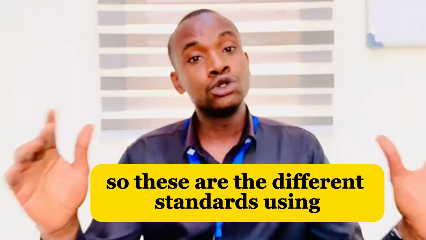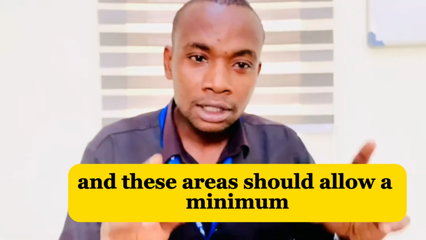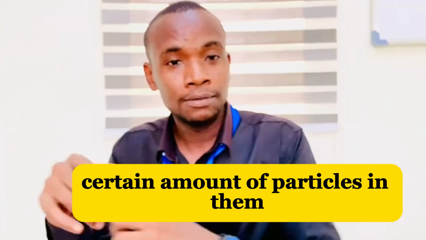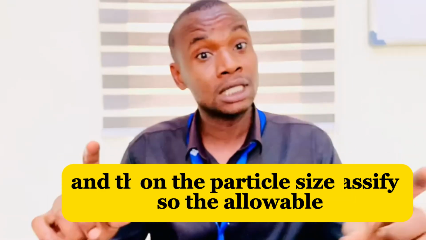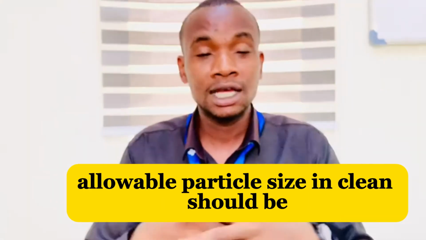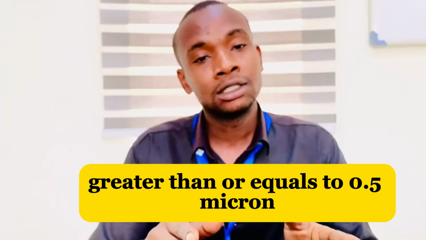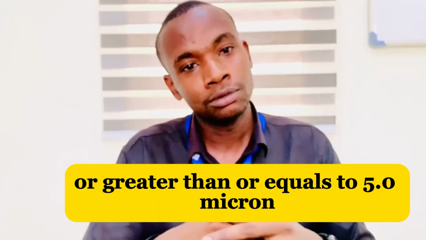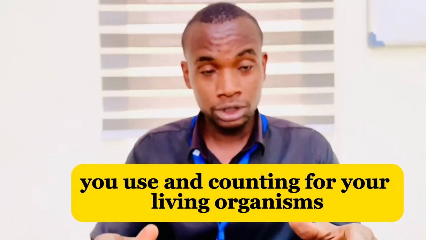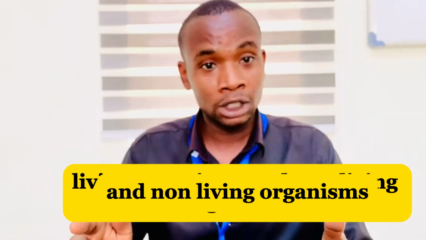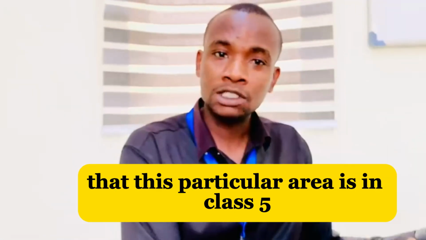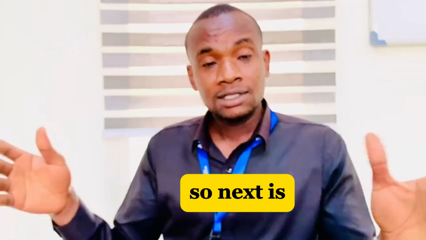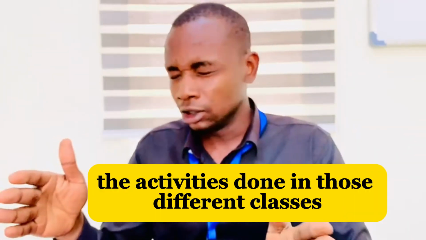So these are the different standards used in classifying our clean rooms, and these areas should allow only a certain minimum amount of particles in them. This is why we also classify our clean rooms based on particle size. The allowable particle size in a clean room should be greater than or equal to 0.5 micron or greater than or equal to 5.0 micron. These are the allowable particle sizes you use in counting living and non-living organisms, for you to be able to classify that this particular area is class 5 or this particular area is class 6. Next, we'll be discussing the activities done in those different classes.